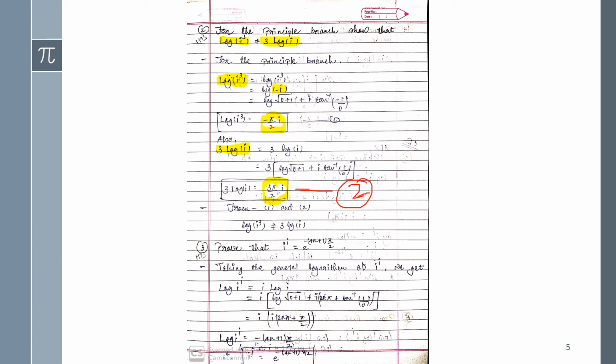Okay guys, whenever the questions are in proof form, then you have to apply the general formula, if it is given in the n form. So first of all, taking logarithm on both sides.